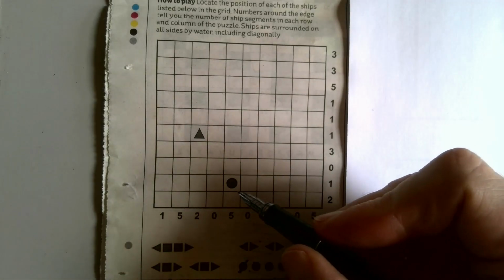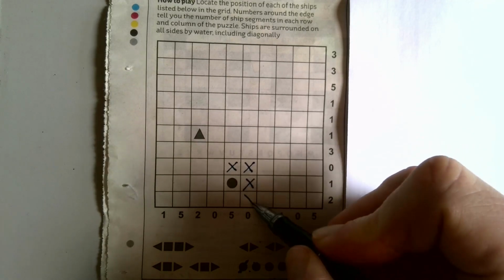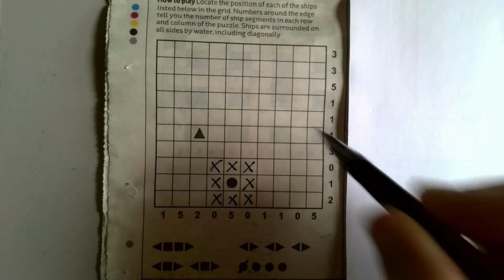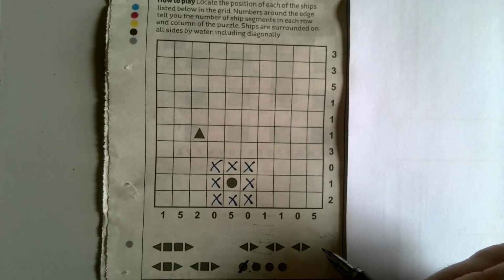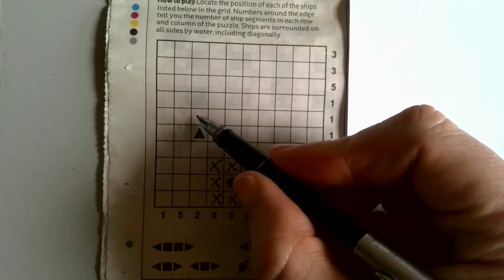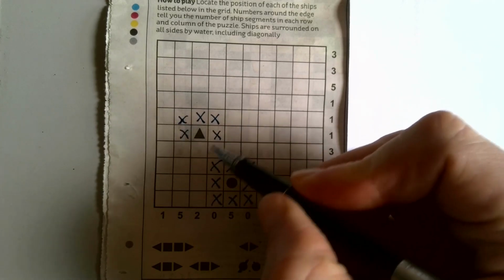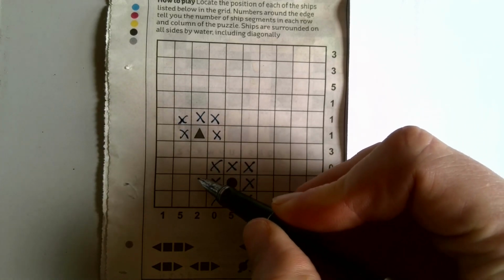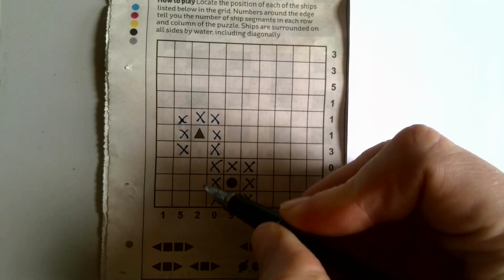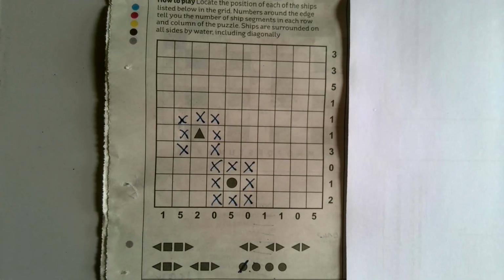So every boat is surrounded by water, including on the diagonal. So I'm going to put crosses all round that boat. And somehow these other boats are all going to fit in the grid, and we can tell exactly where they are. So what else could I cross out? Well, for this boat here, I know there's going to be nothing in front of it. I know there's going to be at least one bit there. So that means that these bits can't have a boat in, but I don't know beyond that. It might just be a 2 and it might be a bit longer, so I can just do that so far. What else can I do?